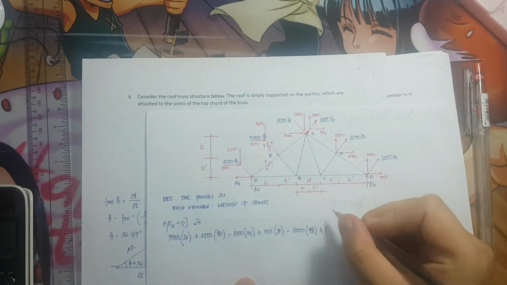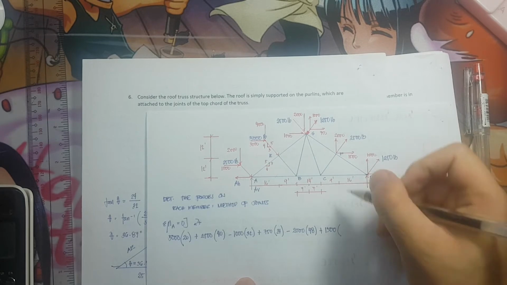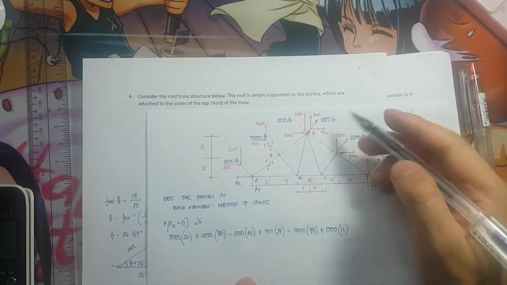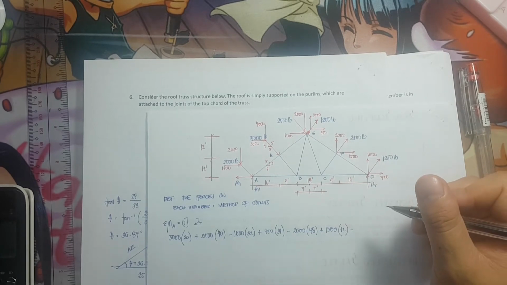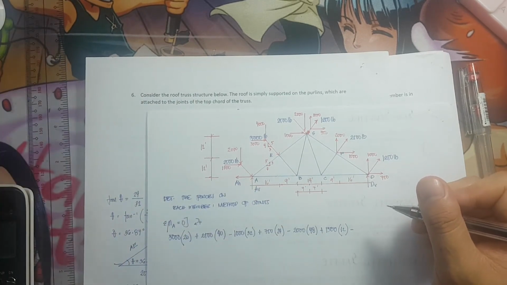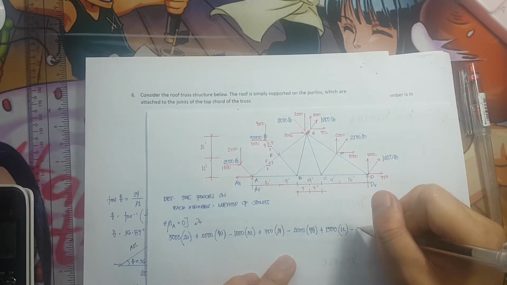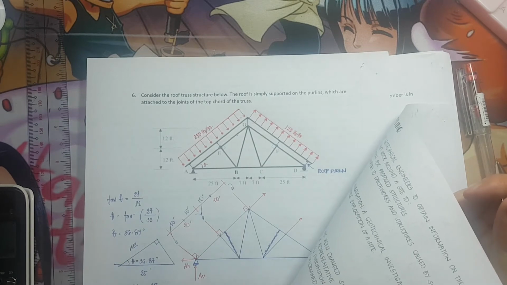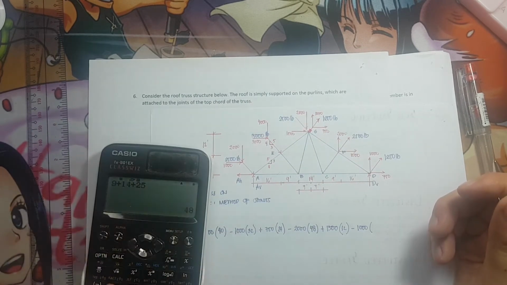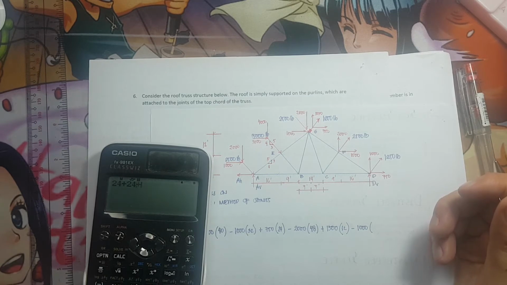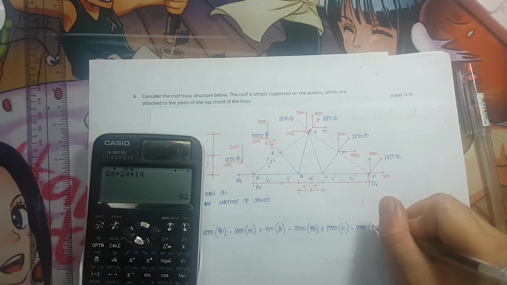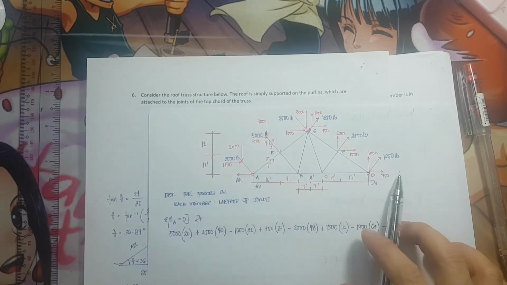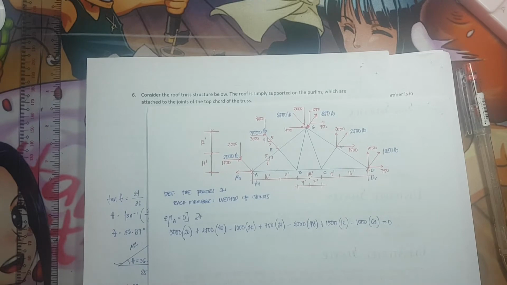Next, the 1,500 would be rotating clockwise. So 1,500 times a lever arm of 12. And lastly, we have the 1,000 rotating in a counterclockwise manner. So 1,000 times a lever arm of 25 plus 25 plus 14. So that is 62 feet and equate it to 0. 750 will not rotate because it is concurrent with point A.